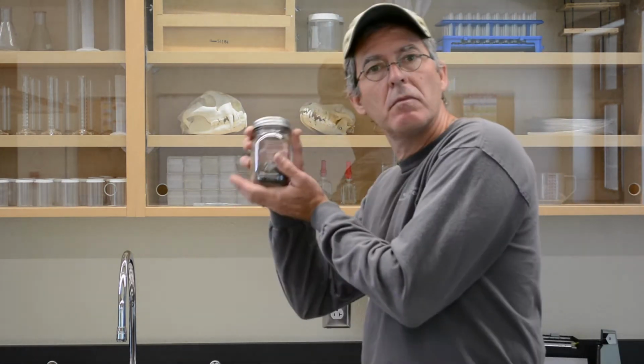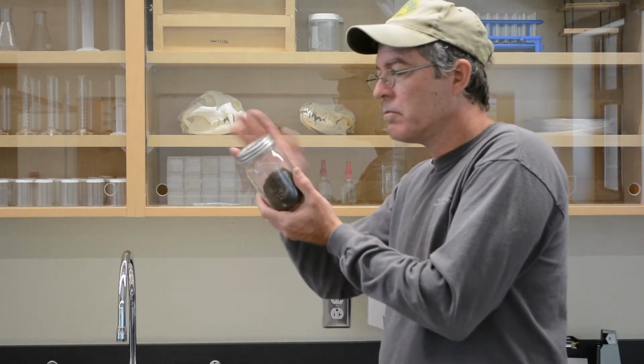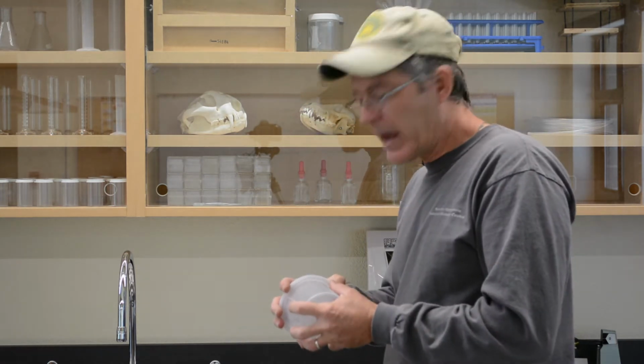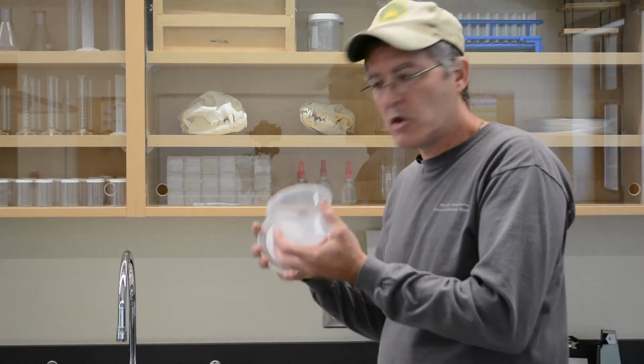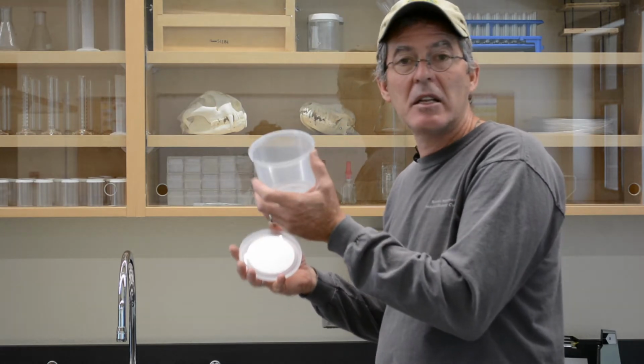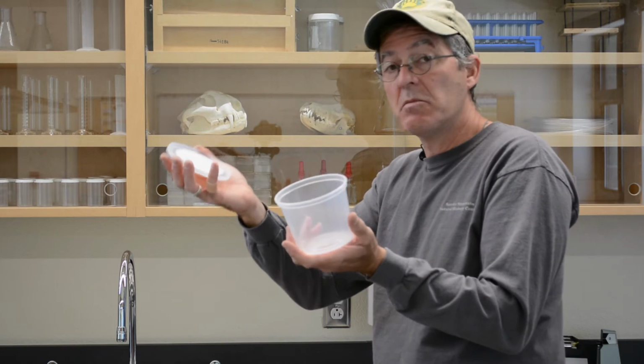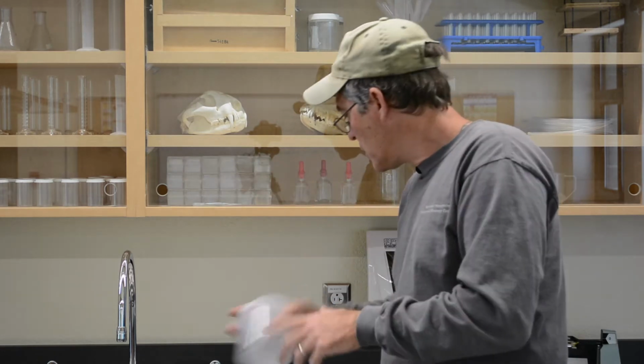So here is that soil sample that I took. It's in that jar I showed you. Since we have some other things down here in the lab that you'll have at home, I just want to show you so that you'll understand you can pretty much use whatever. This is just a plastic container. This is perfectly good to use.